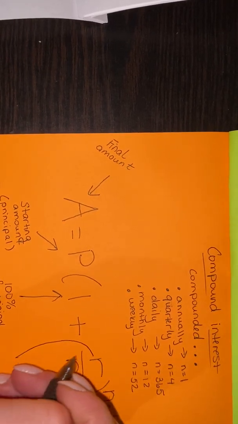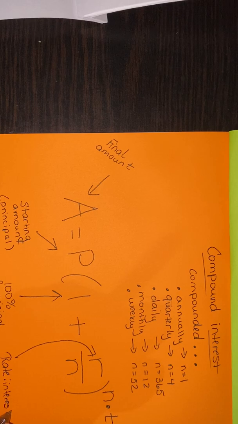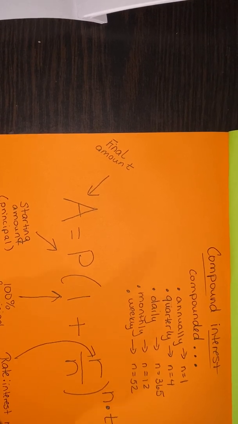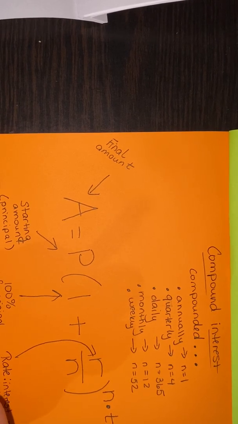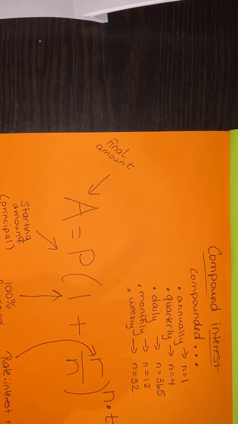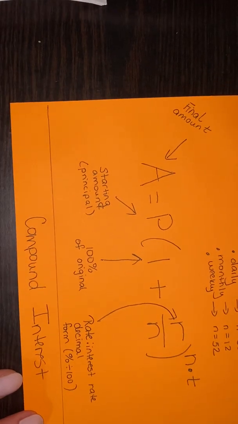The R stands for, again, rate or interest rate, in decimal form, which means you have to take the percent and divide it by 100. Don't forget that.